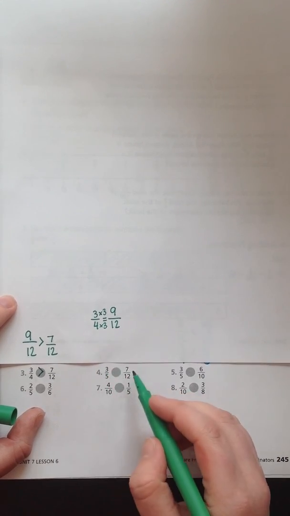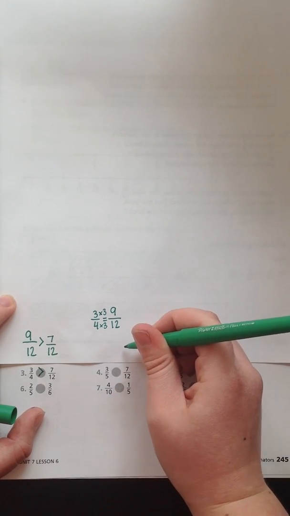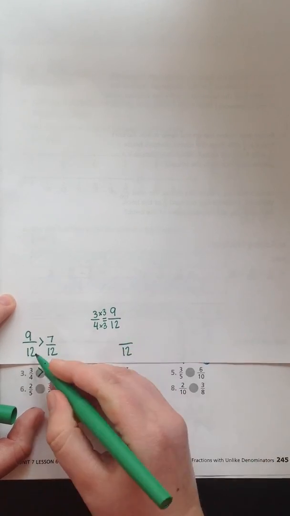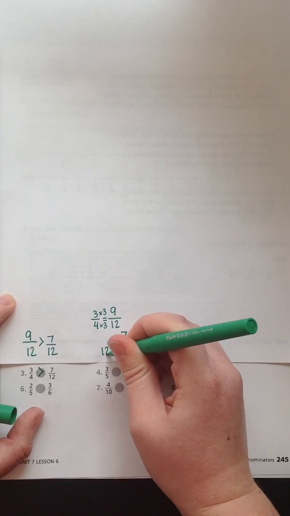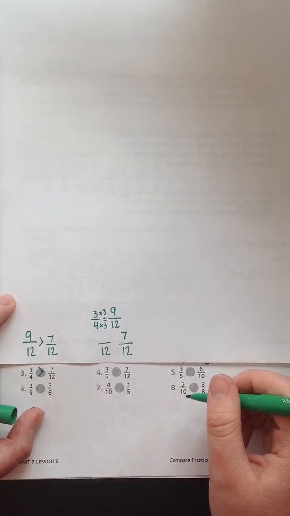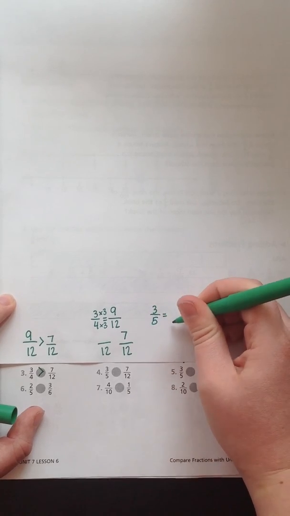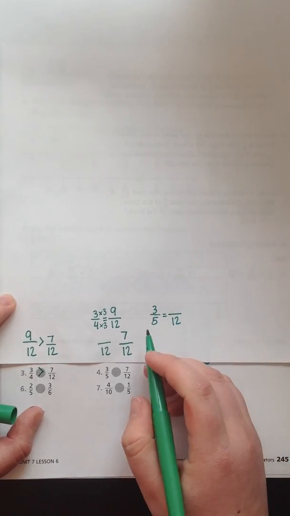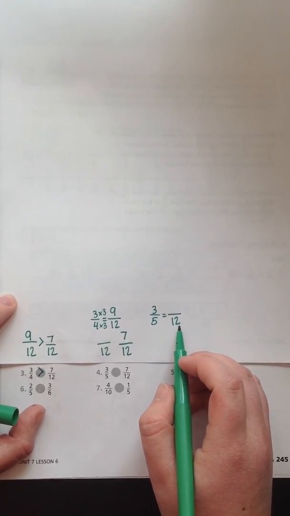All right, let's do the same thing here. I want them to have the same denominator. Now I could try to have them both have 12 as the denominator. Let's see if that would work for us like it worked so nicely over here. If I have 7/12 and I want to turn 3/5 into something over 12. Okay, I want to turn 3/5 into something over 12. Ooh, I don't know how well that's going to work because I can't do 5 times something and give me 12.